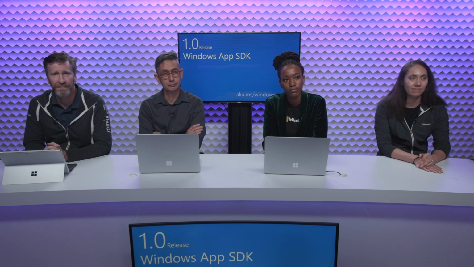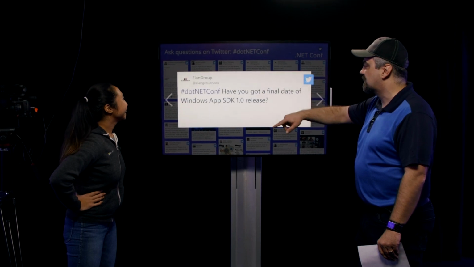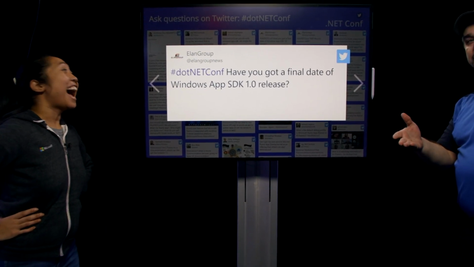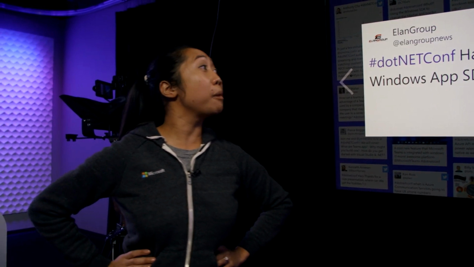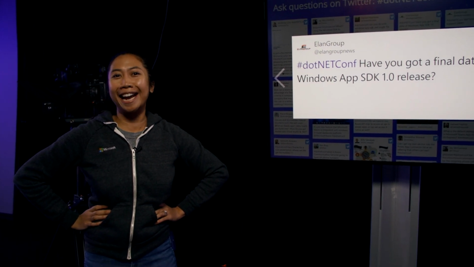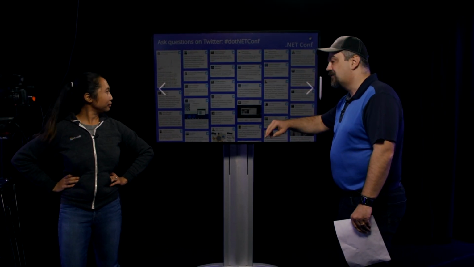Okay, speaking of the roadmap, Deanne, you pointed this one out. Do we have a final date for the Windows App SDK? I do, and I was supposed to mention it. It's going to be released next week on the 16th, at least as of today. So, there you go, breaking news. Oh my gosh. Thank you so much.